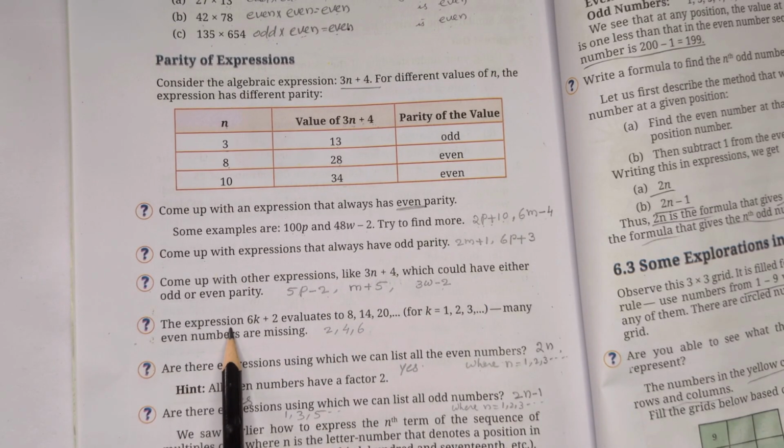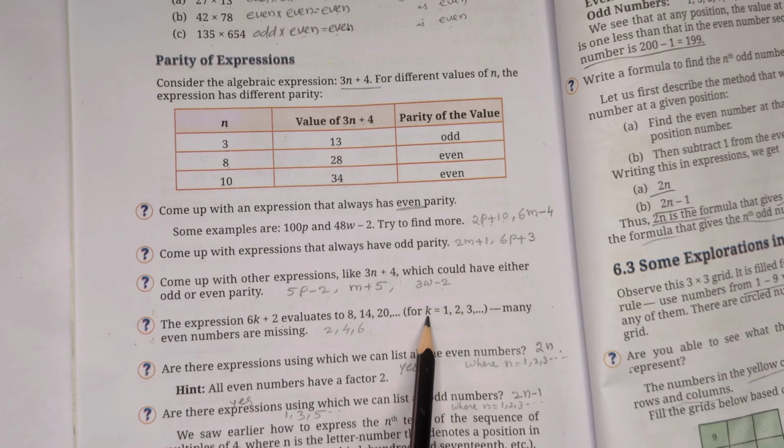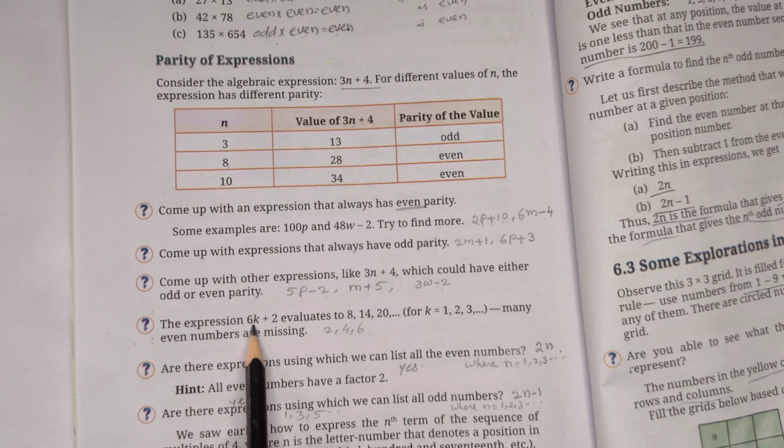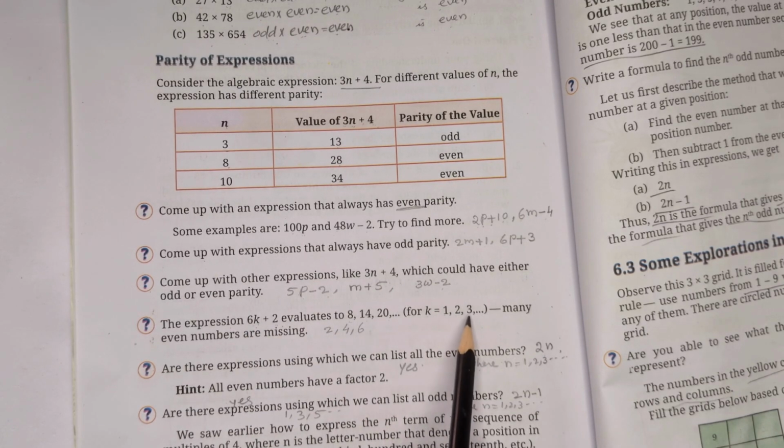Next is the expression 6k plus 2. Evaluate it for k equal to 1, 2, 3 to get 8, 14, 20. When we are giving the value for k as 1, 6 into 1 is 6, plus 2, we will get 8. If k is equal to 2, 6 into 2 is 12, plus 2 is 14. When k is equal to 3, 18 plus 2 is 20.